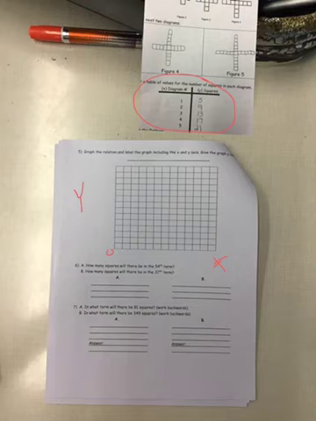So if we look at our y side here, the highest number we need to get to is 21. We do not have 21 lines, so we're going to need to go up by 2s. So each one of these lines will be 2, 4, 6, 8, 10, 12, 14, 16, 18.